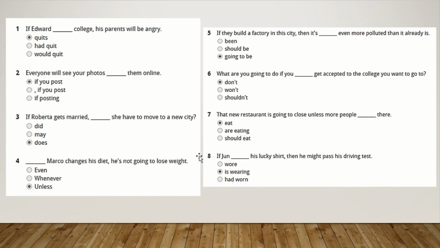Okay. And the number 8. If June is wearing his lucky shirt, like I told you, you use the present progressive with something is like a routine. If June is wearing his lucky shirt, then he might pass his driving test. No past tense, no past perfect, right?